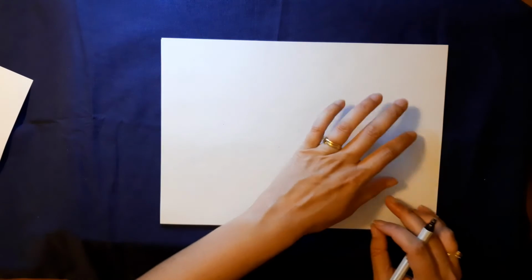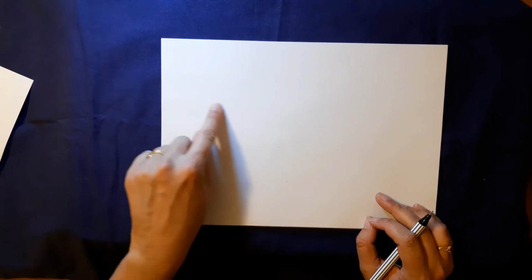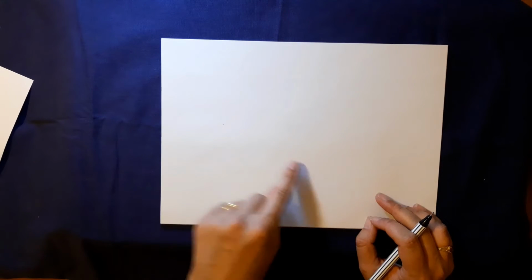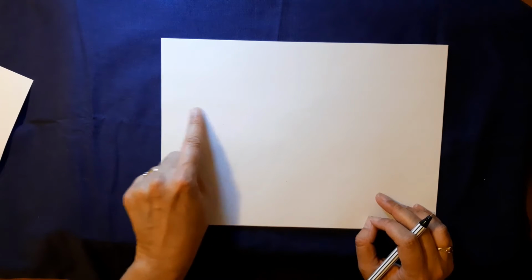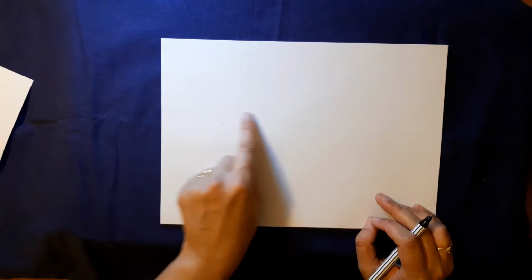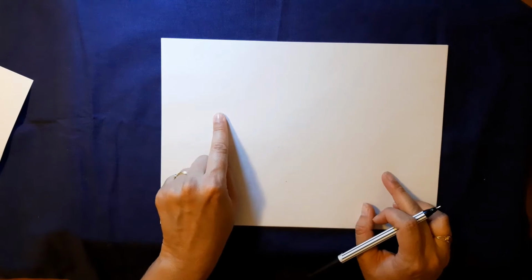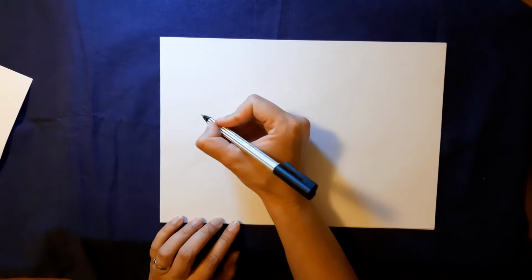So our tiger is going to be walking across our page, so his head's going to be on this side, and his body, and coming down his tail here. I want to start with his eye on this side, and I'm not going to put it too close to the side, but I'm not going to put it in the middle either, then I won't have space for his body. So we're going to start with his eye on this side.